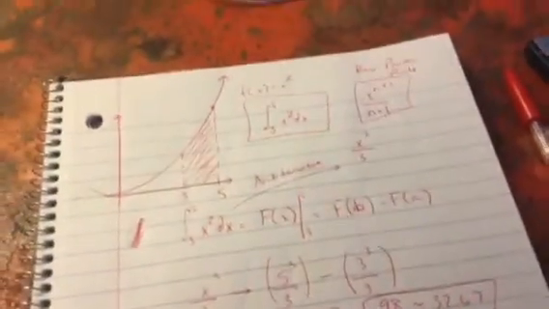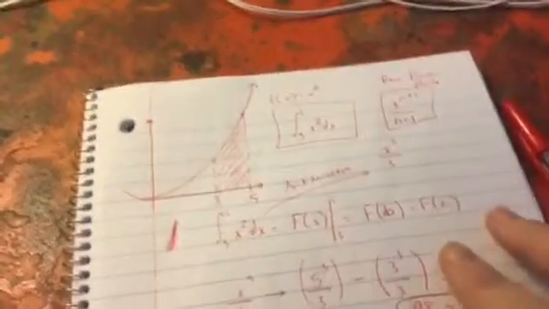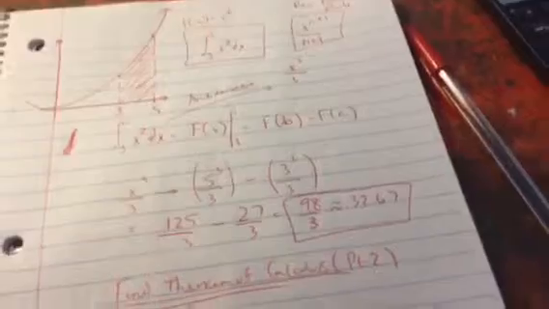And how do we get this antiderivative? We do it via the reverse power rule, which is x to the n plus 1 over n plus 1. And if you take the derivative of this, you'll get x squared.